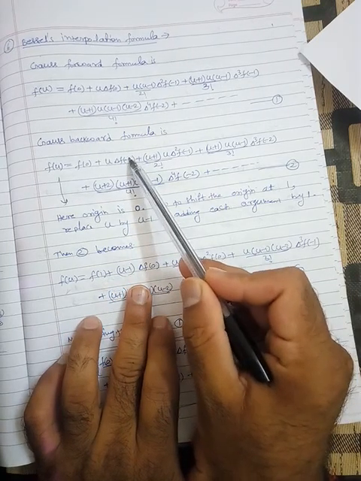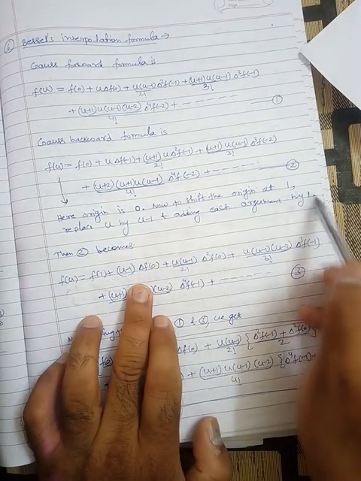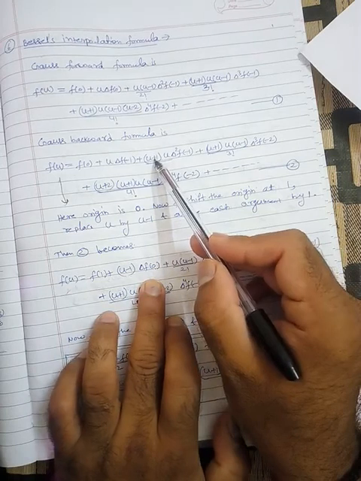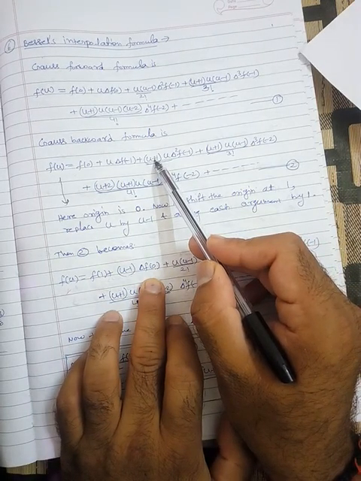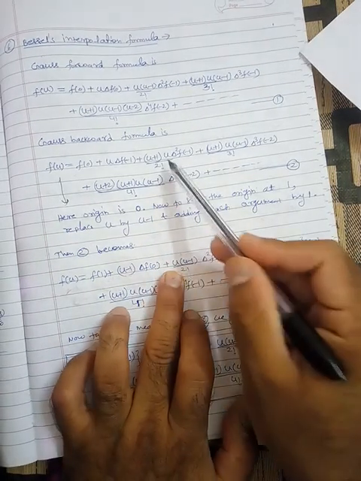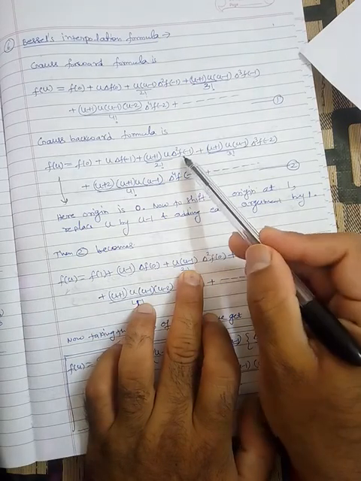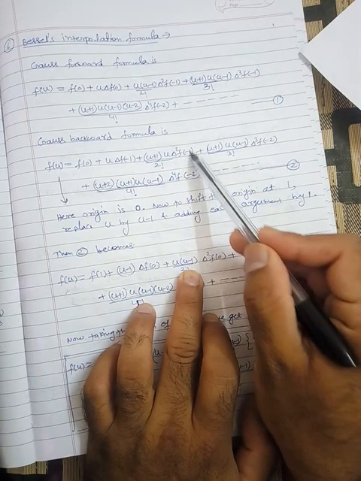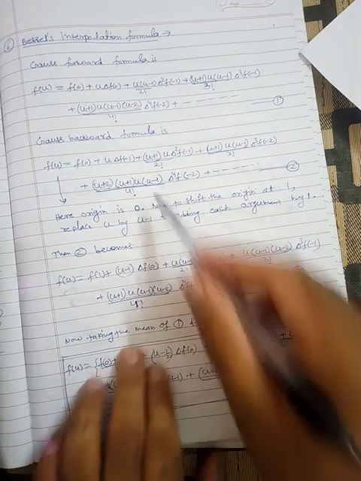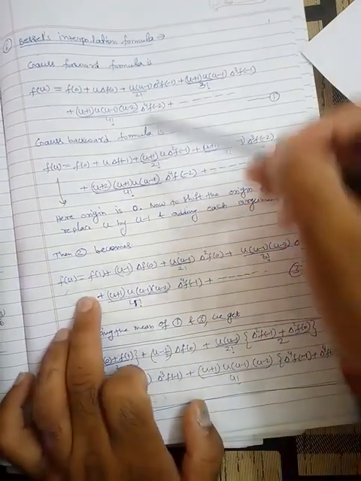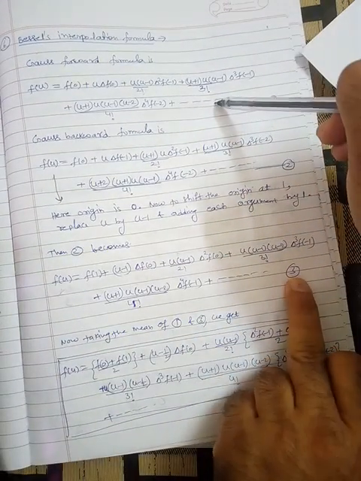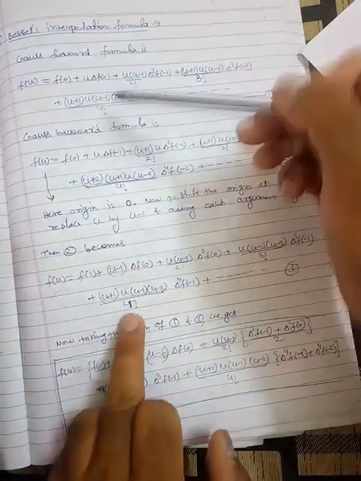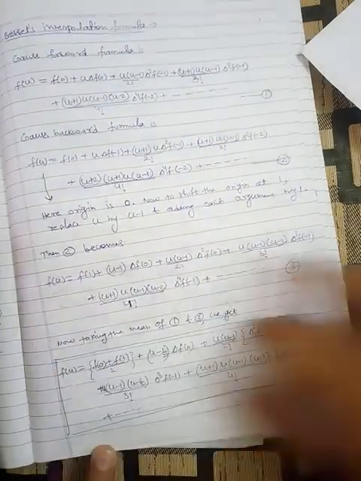Delta f of -1 and adding 1, so f0. Here shifted by 1, so 0, and so on. Now take the average of equation number 1 and equation number 3 as usual, term by term average. So we get this result. This is our Bessel's formula.